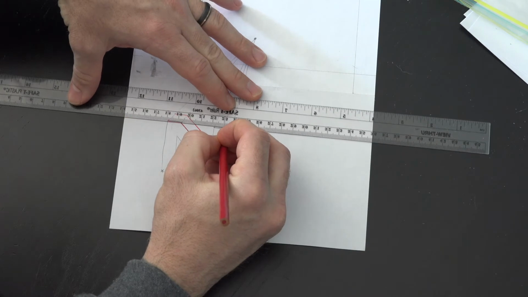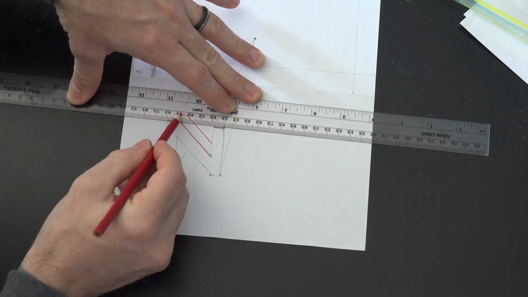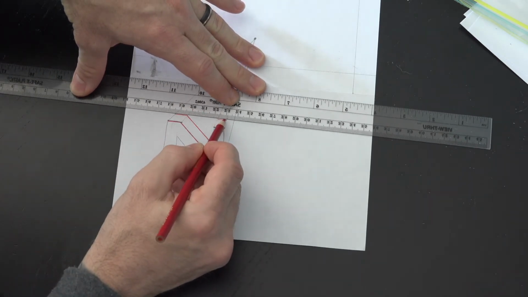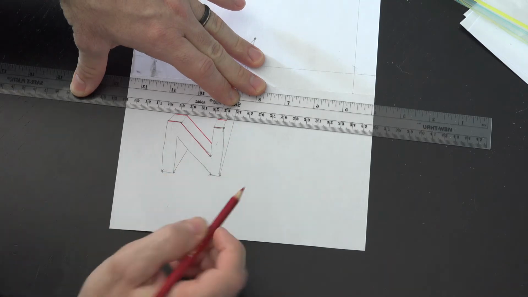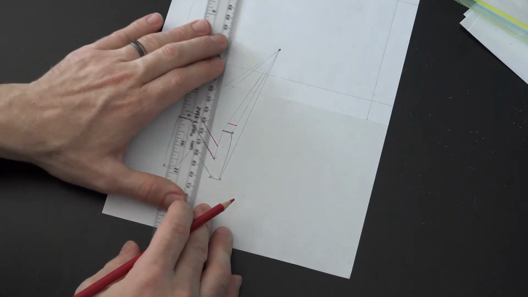Okay. Now the next two lines that are connected are on the top of the letter, so I'll mark that with red. And I want the right side to be just as long or just as tall as the left side. So I line up my ruler and I mark off a parallel line.